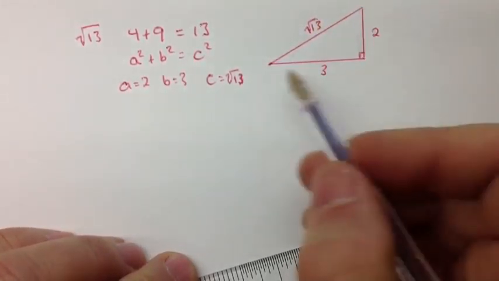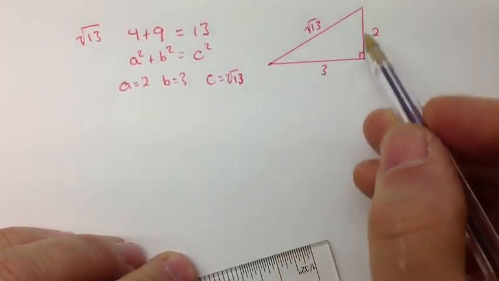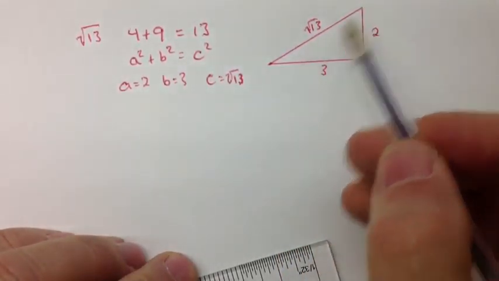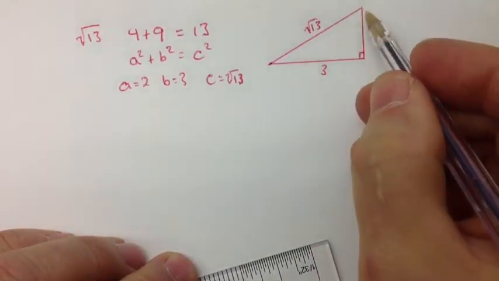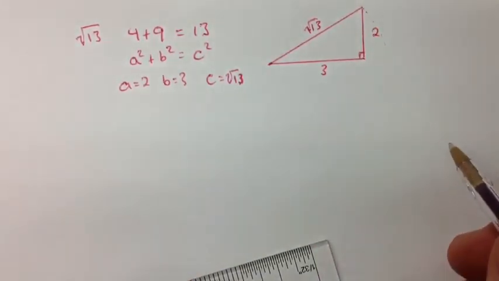Okay, and that's what we're going to do. So we're going to construct this. We can easily construct 3 on a number line and 2 on a number line, and that will give us our root 13, and then we can just use our compass to get it down onto the number line.